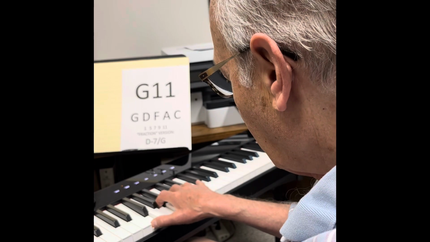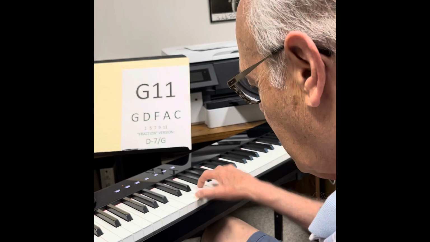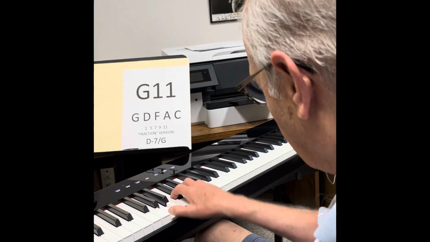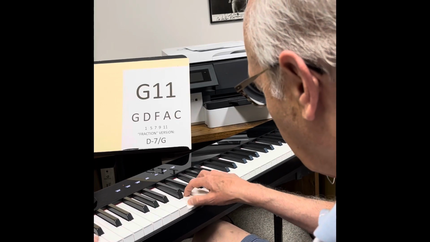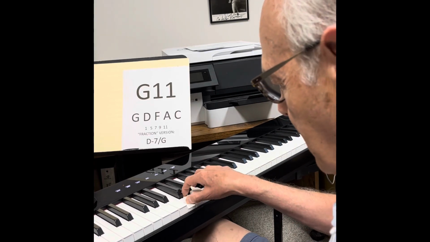Now, another way to voice the dominant 11th, instead of using simply the F chord over G, like we did before, you can use a close cousin to the F chord, which would be the D minor 7th. So you can see, and there's a lot of ways to voice that.